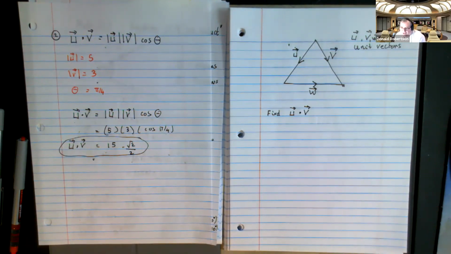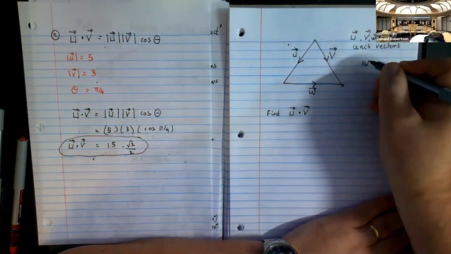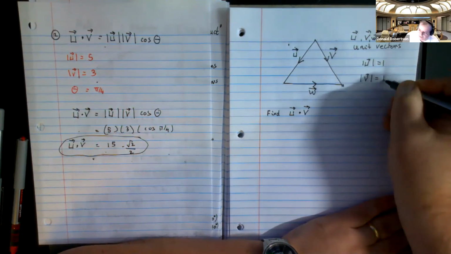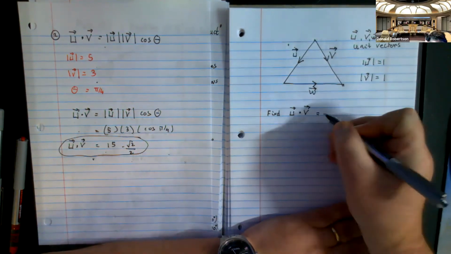The way this information is given, if you tell me that it's a unit vector, haven't you basically told me that the magnitude of U and V is 1? Right? That's what a unit vector means. And this question looks like we're in trouble.